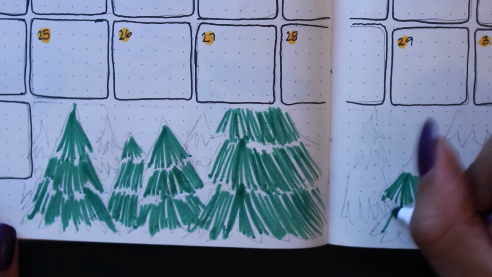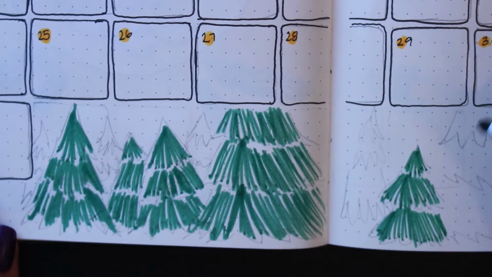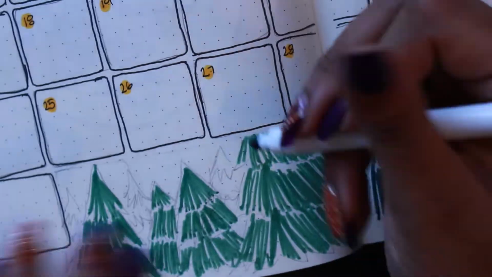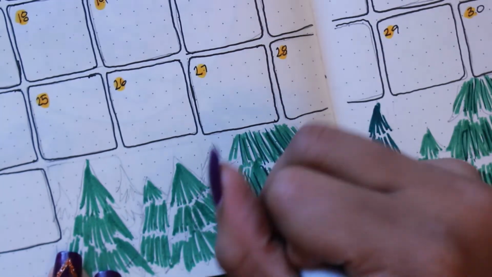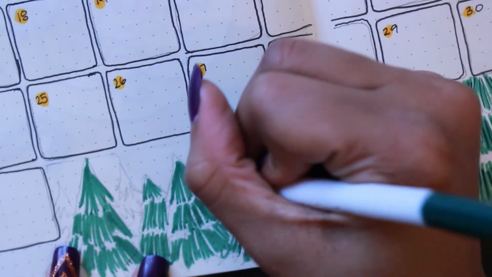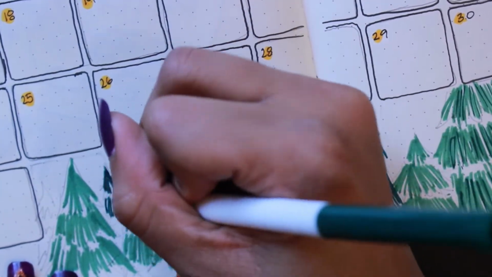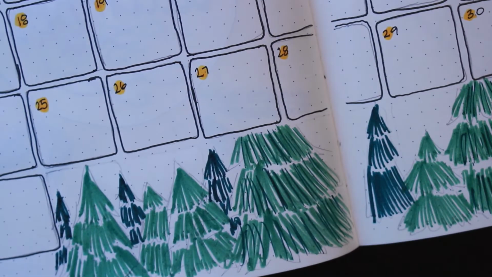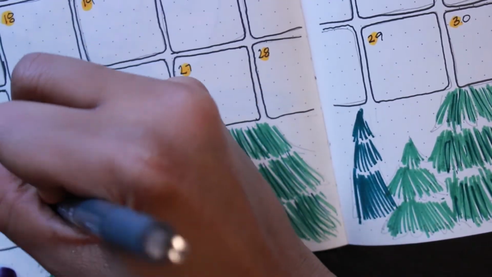I used that lighter green color mainly for the front trees, and then I took the dark green color and used it for the back trees, but I did also go ahead and put a little bit of the dark green in some of the lighter trees just to give it a little bit more dimension.